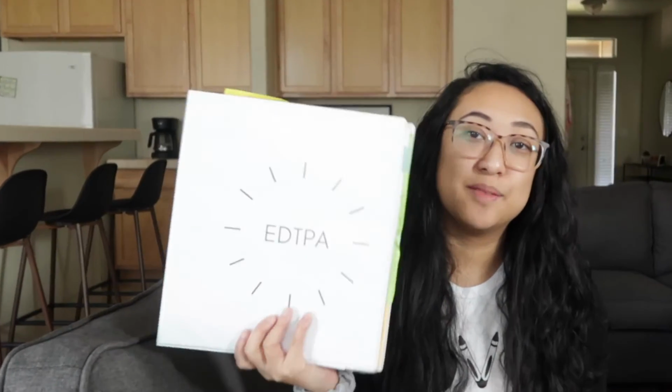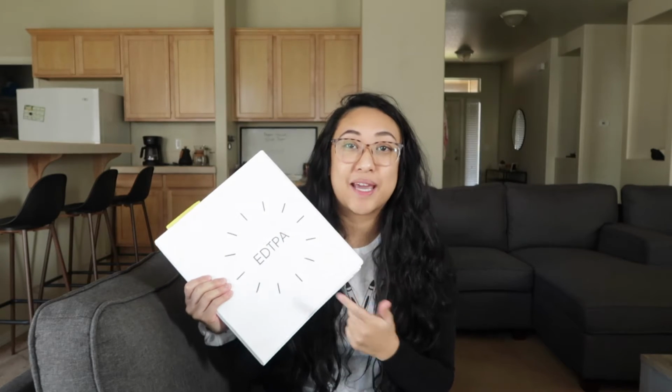This is my edTPA binder, but don't worry, I am gonna show you what it looks like inside. But first, I am gonna talk about how I organized my edTPA binder.